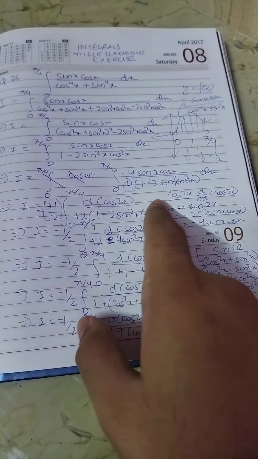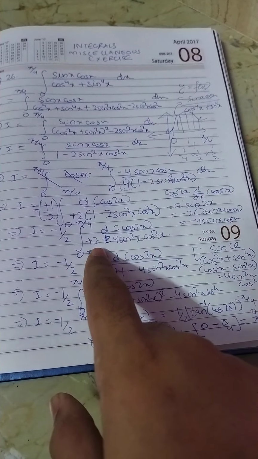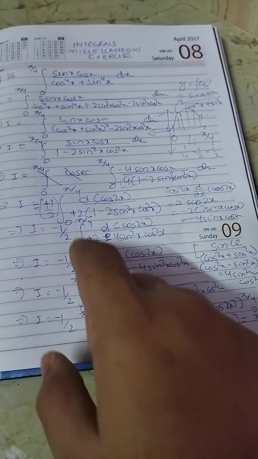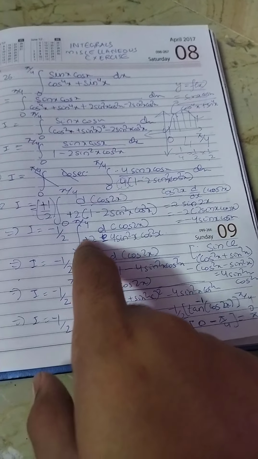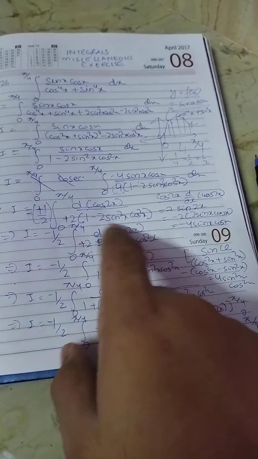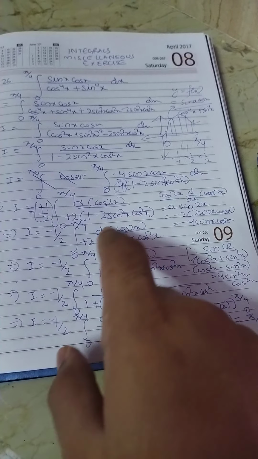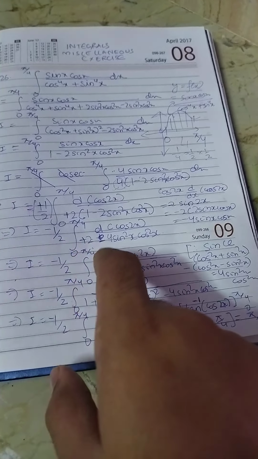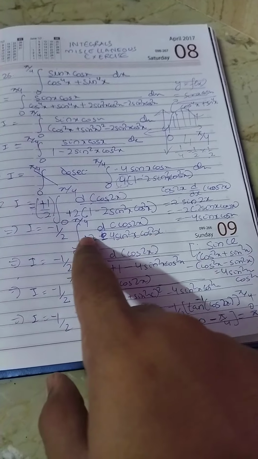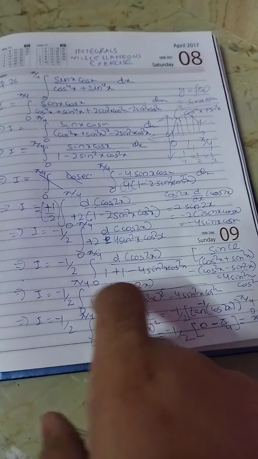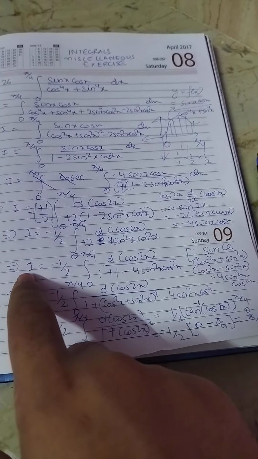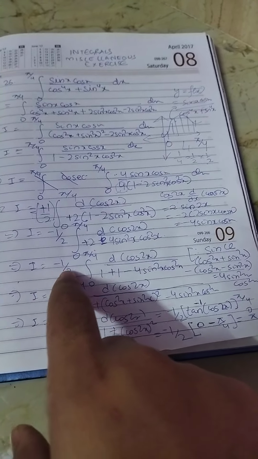It is evident here, and x ranges from 0 to pi by 4. Now I multiply this 2 with the 1 minus 2 sin square x cos square x polynomial, so I obtain 2 minus 4 sin square x cos square x. Understood how it happened? Now let's see. In the next step I have written I is equal to minus half.